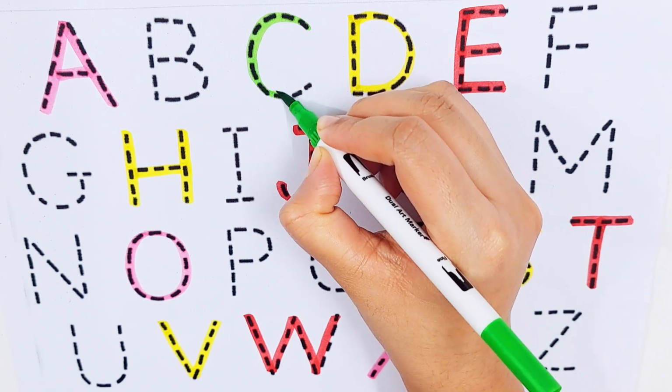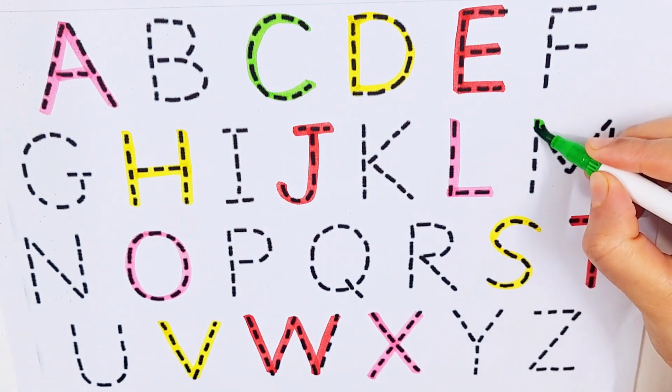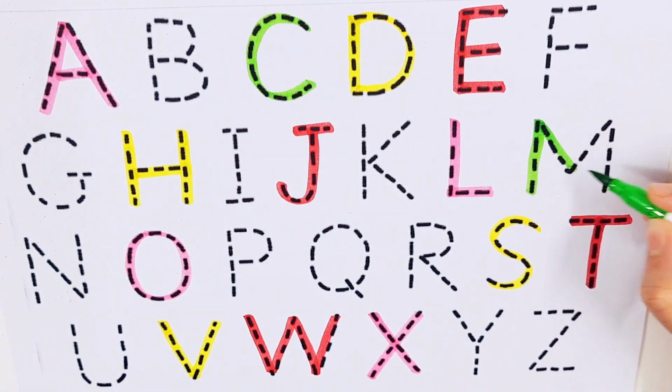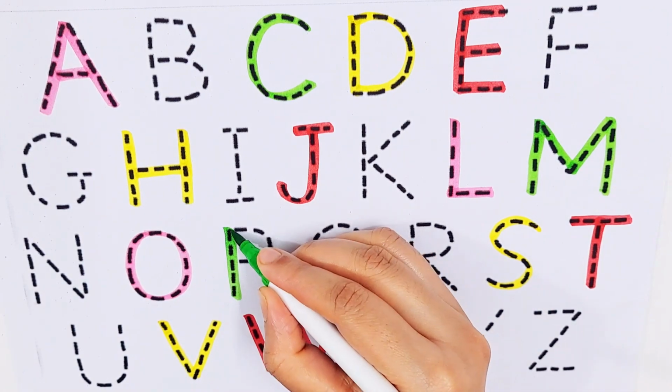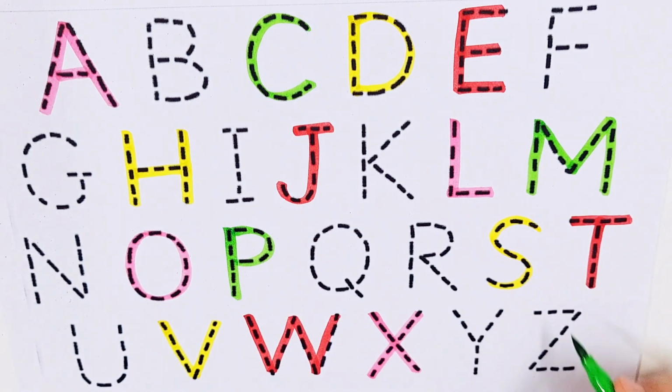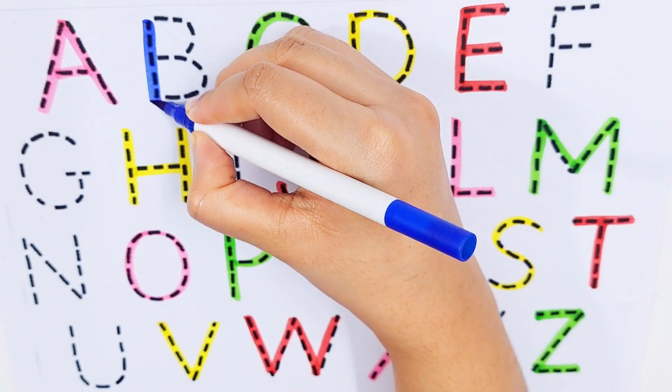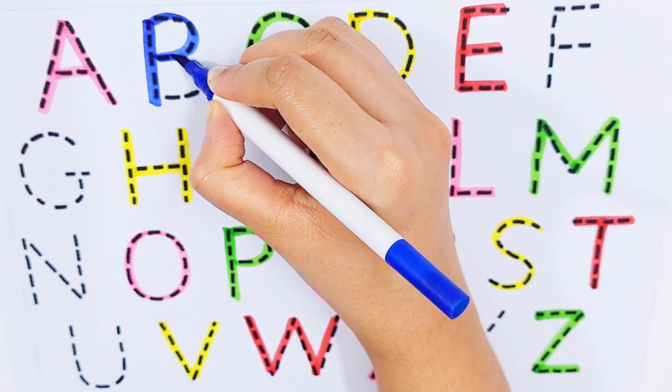C for candy. M for map. P for pencil. Z for zero. B for butterfly.